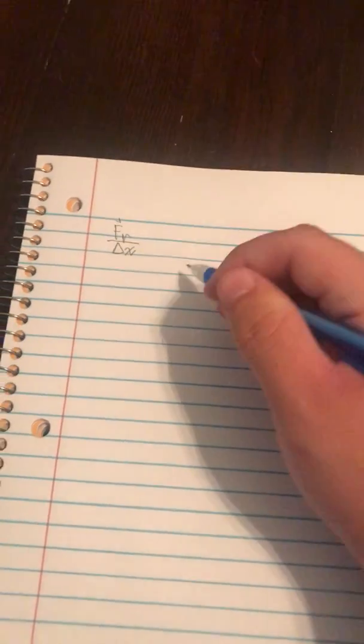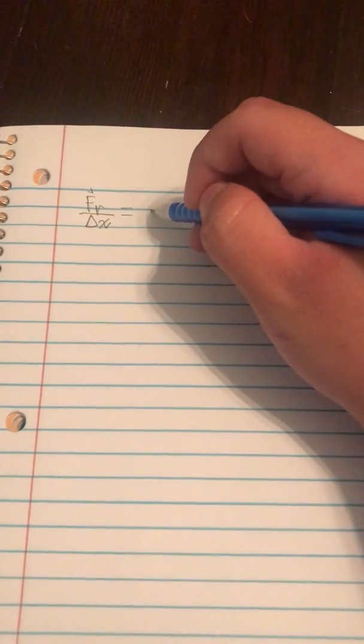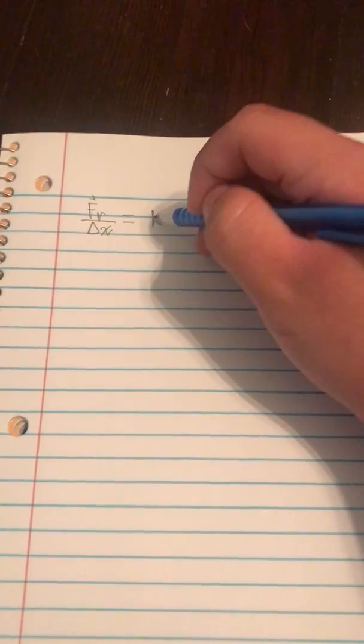Hi, in this video I want to demonstrate Hooke's law. Hooke's law says that the restorative force of a spring, call that F, is directly proportional to the displacement, how much the spring is displaced from equilibrium. And that's equal to a constant, the spring's constant K, which is the constant of proportionality for this relationship.